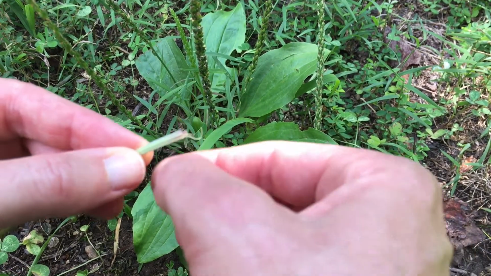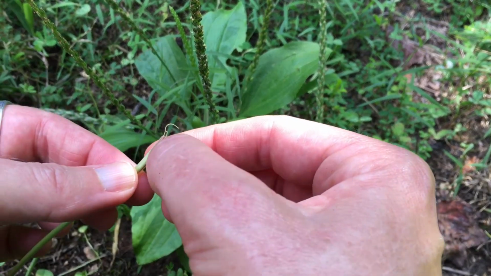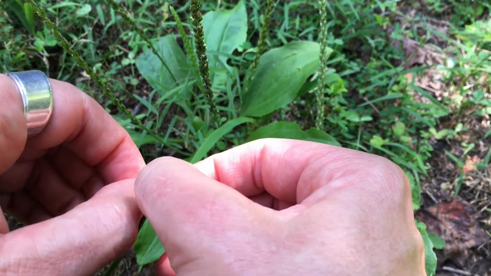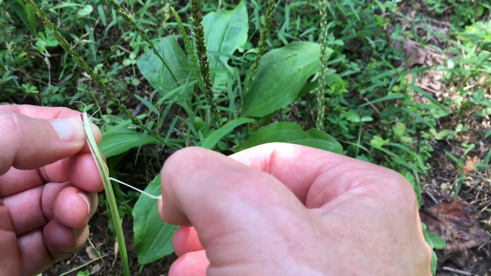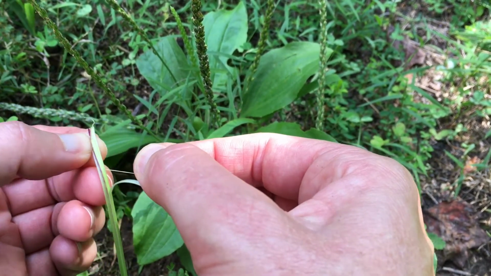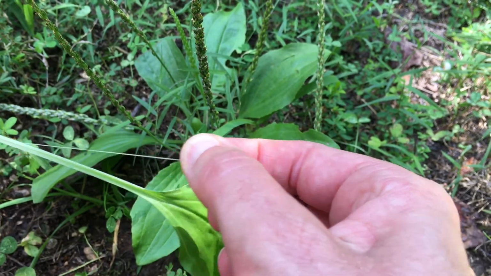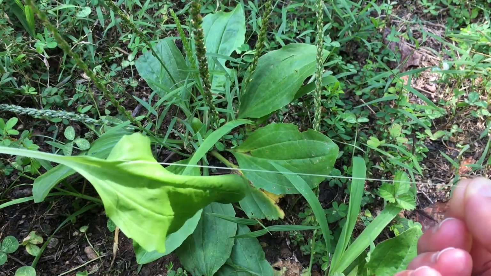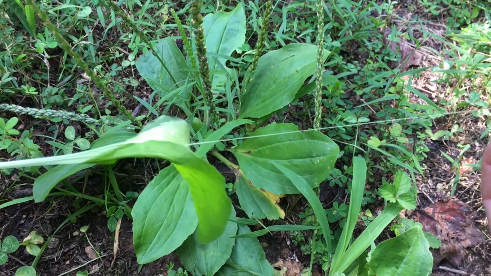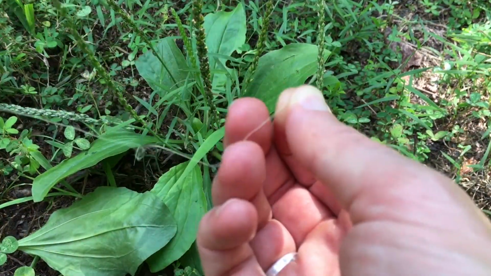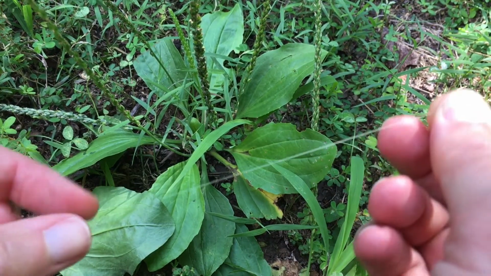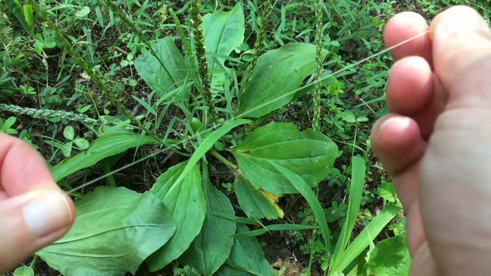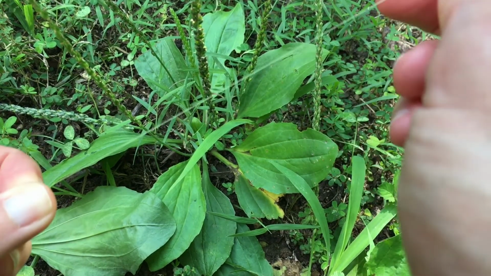Right here. And supposedly, I've read that you can tear these stalks apart and remove these strings inside, and you could use them by braiding them together and make a cord or a fishing line in a survival situation. So I thought that was pretty interesting. I don't know, it seems like it'd be pretty tedious to try to gather enough to braid together to make cord, but you never know, it's pretty stout stuff.